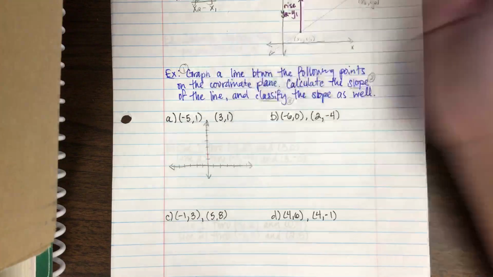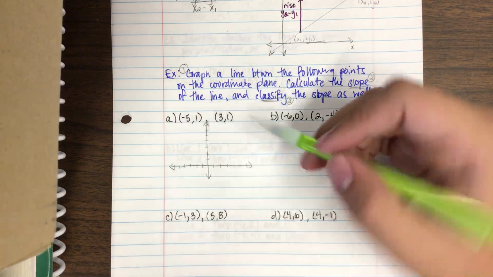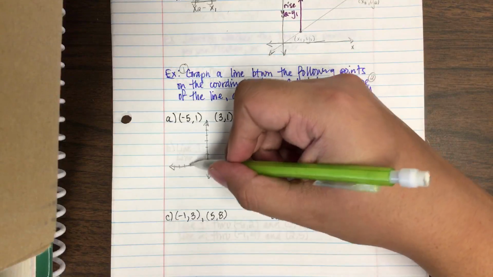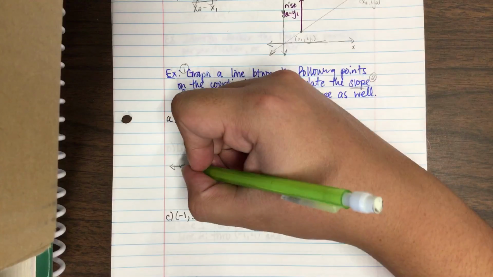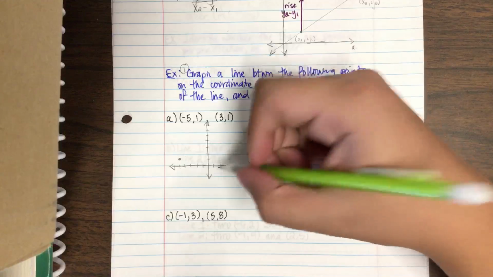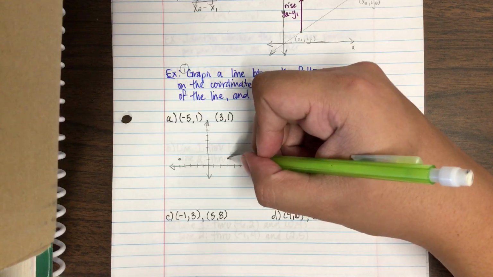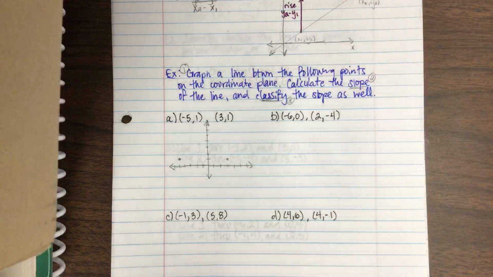Let's tick these out as far as we can, and let's graph our points. -5, 1. We're going to go to -5 on our x-axis. So 1, 2, 3, 4, -5, 1. So here's our ordered pair, and then 3 comma 1. 1, 2, 3, 1, and then connect it.